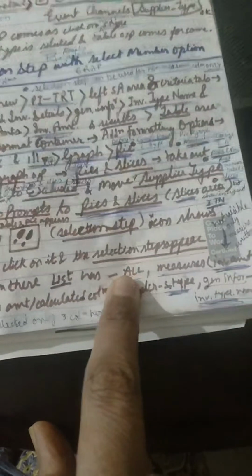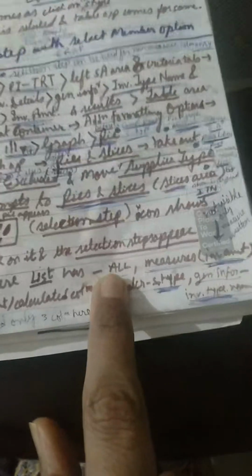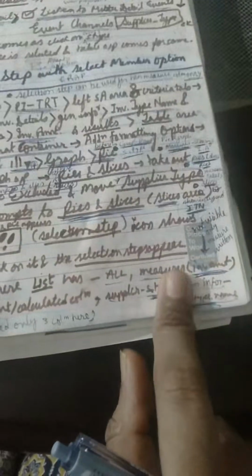All means the selection step for every column present will be shown. For measures, right now I have taken only invoice amount, so any other calculated column or any amount column would be displayed under the measures. If I click on measures, only the selection step for that particular measure will be displayed.